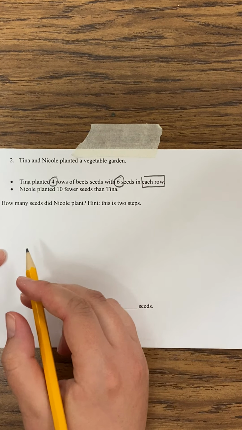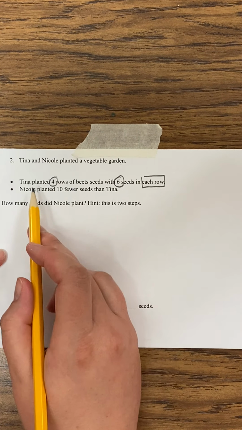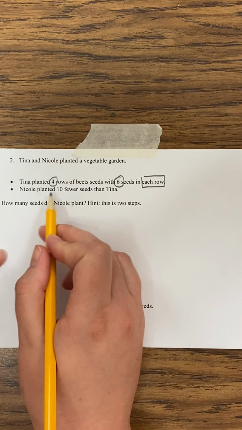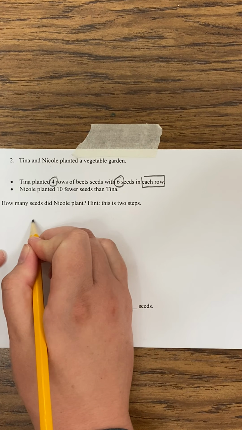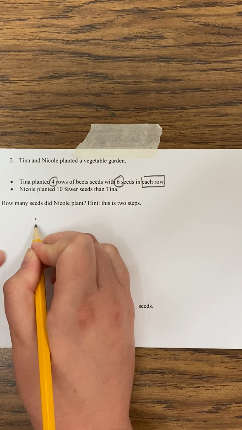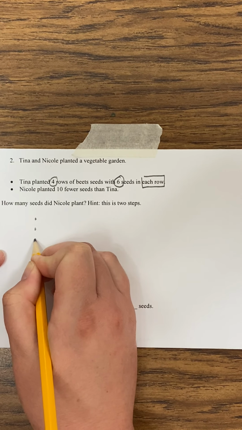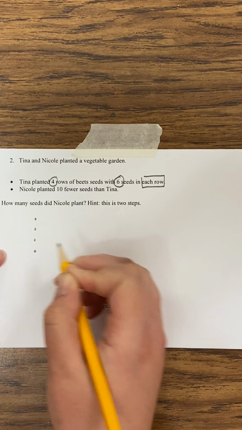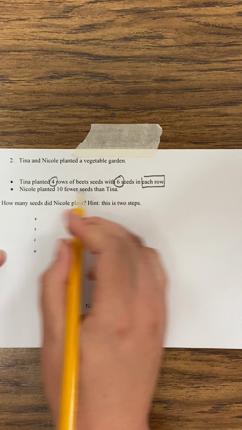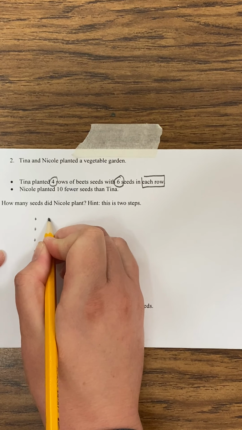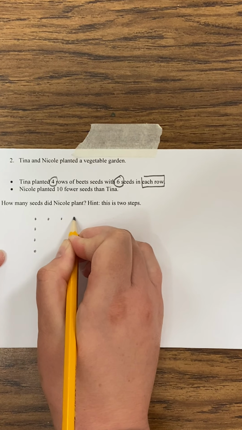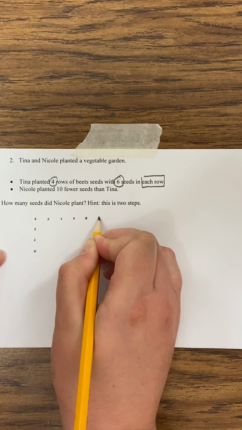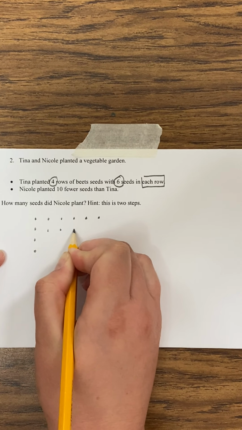Okay, so I'm going to draw that out first, because I already know. So 4 rows. So I'm going to say 1, 2, 3, 4. All right, and rows going this way with 6 in each one. So that's 1, 2, 3, 4, 5, 6. Make sure there's 6 in each row.